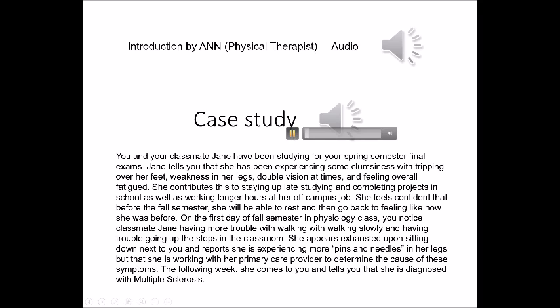So let's talk a little bit more about this case study. You have your classmate Jane, who is first demonstrating symptoms of clumsiness, lower extremity weakness, double vision, and overall fatigue. You don't see her until the next semester, where she's starting to walk a lot more slowly, has a more cautious walking pattern, has trouble going up and down the stairs, and is reporting a pins and needles sensation in her legs, and just overall fatigue. Maybe she had gotten a little bit better between the two semesters, or maybe things are just progressively getting worse. So she's working with her doctor to figure out what is going on here.